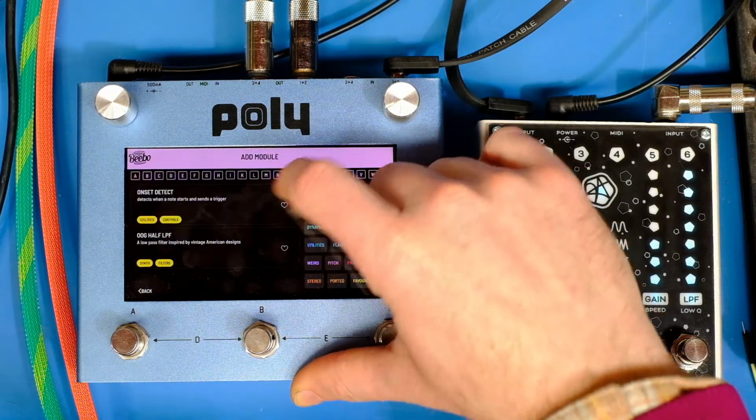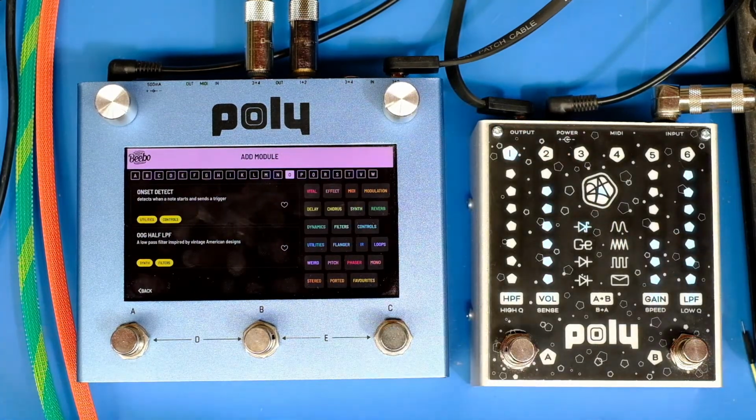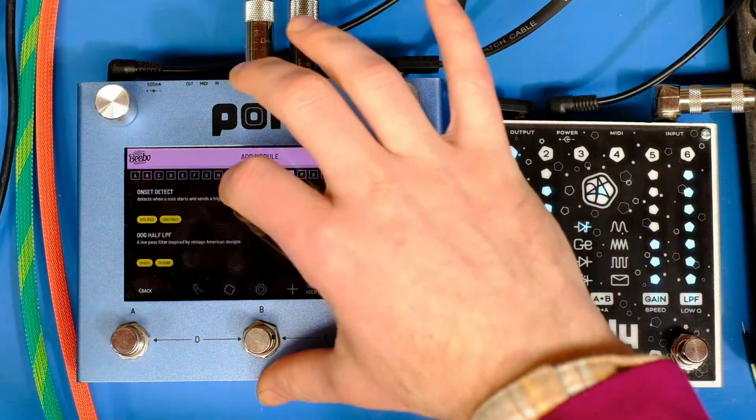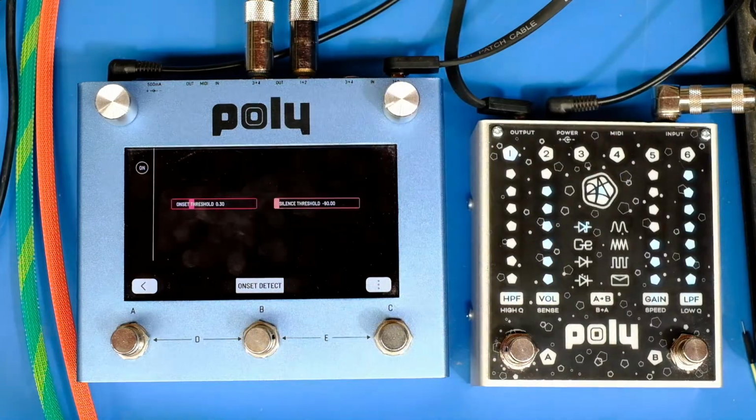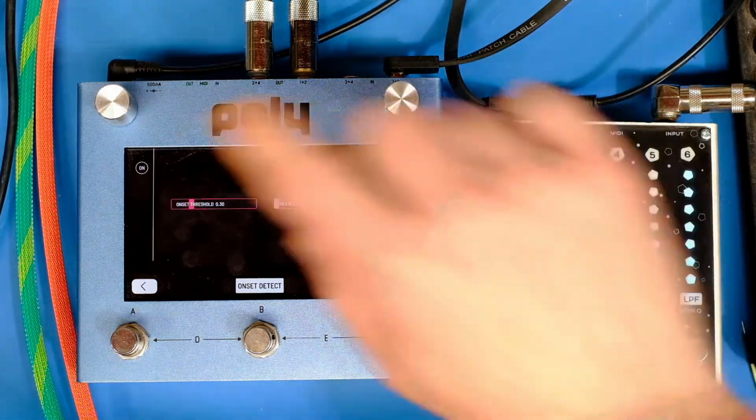Let's get on to O, which there isn't very much of. Onset Detector, which is a way to detect when you start playing a note, and it sends a trigger. This bit is a bit complicated. It has to work out what counts as silence and what counts as note playing. Eventually I want to change how this is represented, but for the moment, this is how it works.